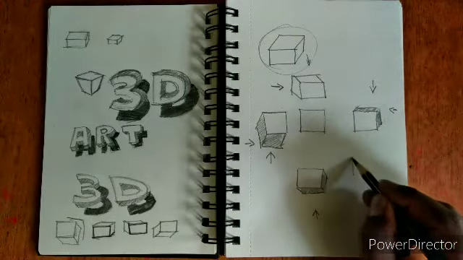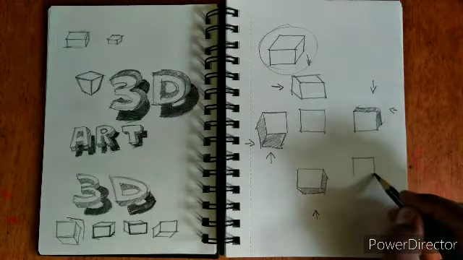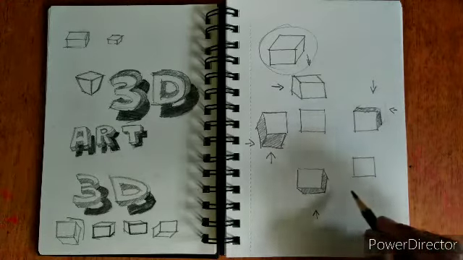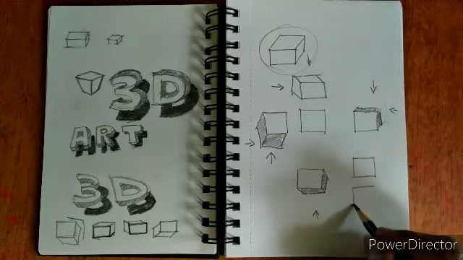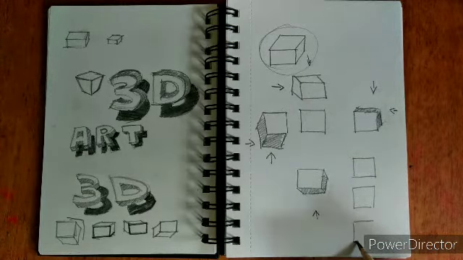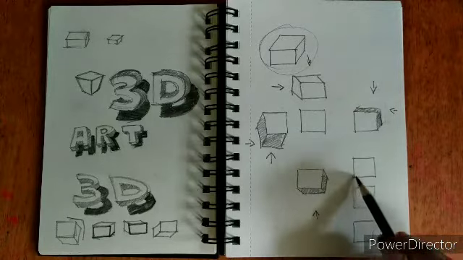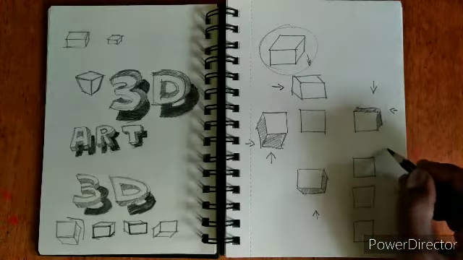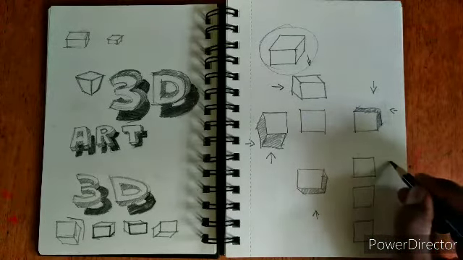So usually you see three sides, or you can show three sides. So this is the lighted part of the cuboid.